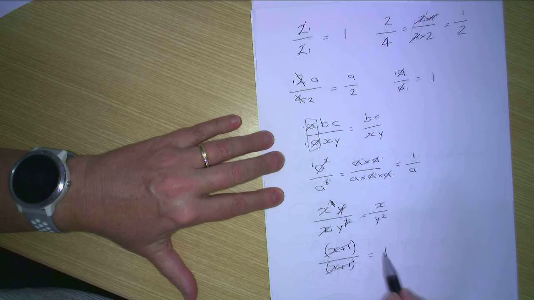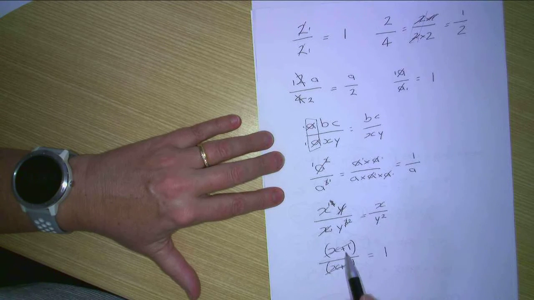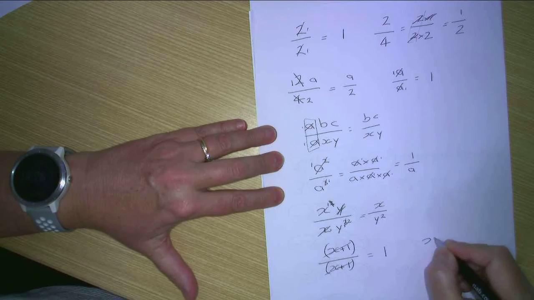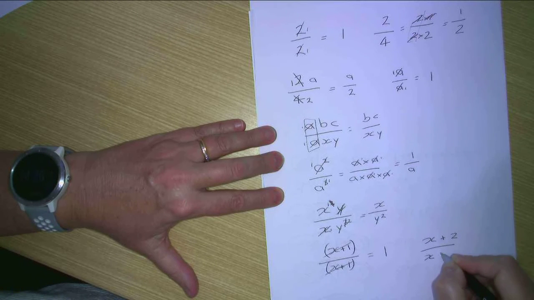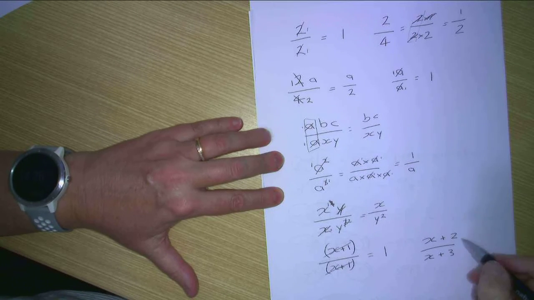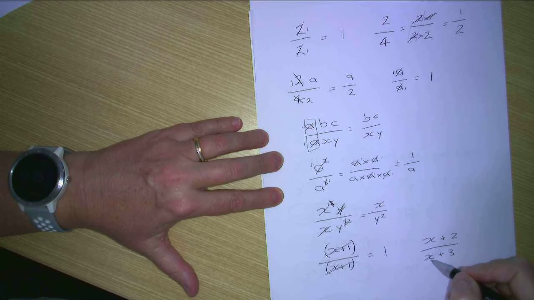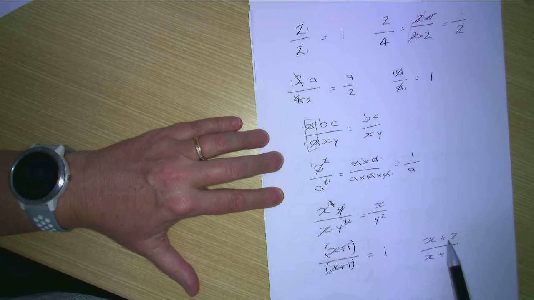We'll go into more complex ones of these later, but they have to be exactly the same on the top and the bottom. If you have x plus 2 over x plus 3, this cannot be cancelled down, because you can't cancel the x and the x here. So just be careful. You can cancel them when they're multiplied, but you can't cancel them if they're added.